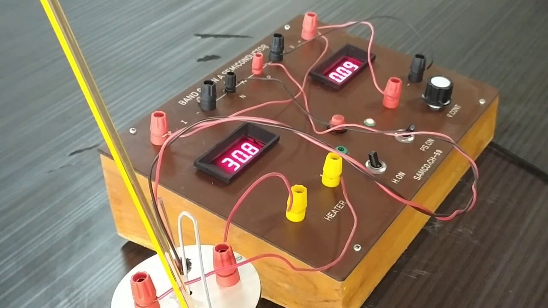For 69, 30.8. For 68, the reading is 29.6.